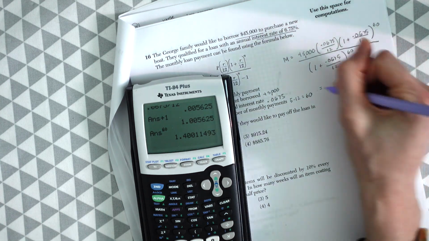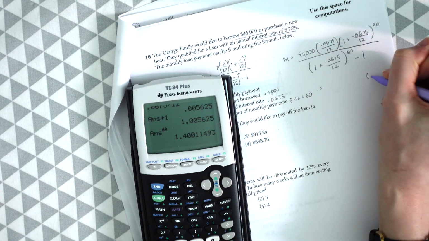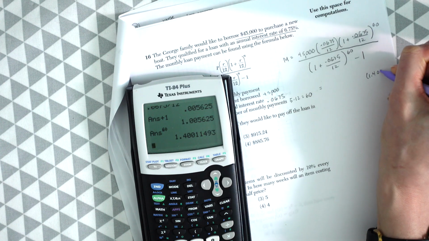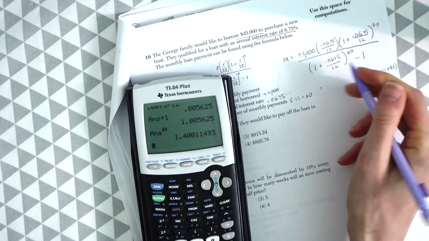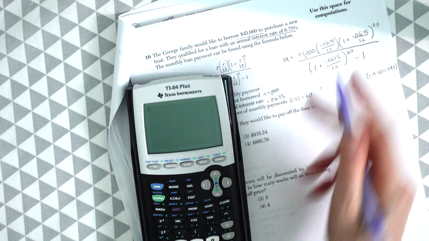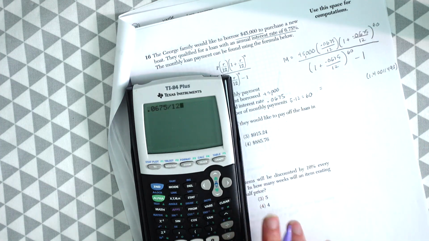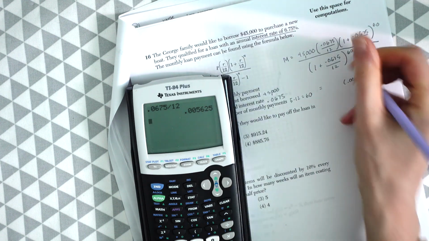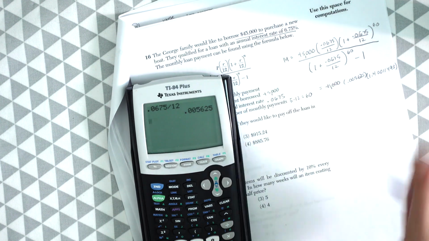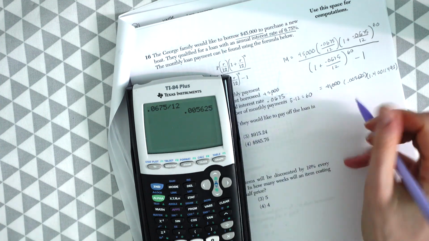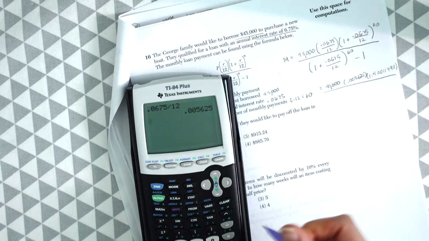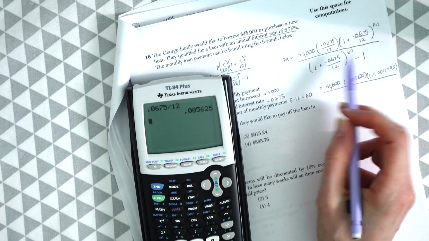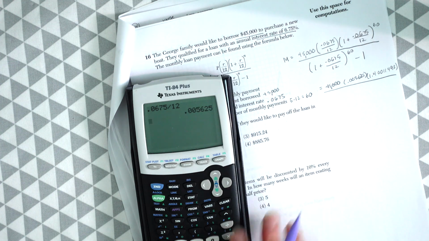So I'm going to do this one step at a time. So we have this number is 1.40. Now let's find this fraction here. And you always want to write out all the decimals and not pre-round, because this can throw the numbers off when you're looking for the answer. Okay, so now let's do down here.